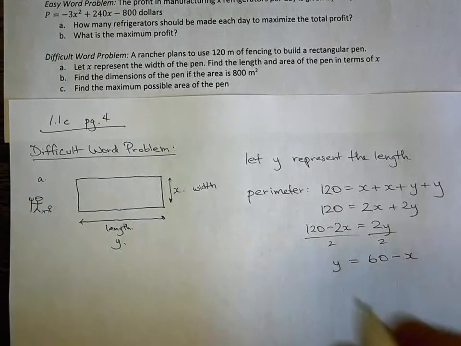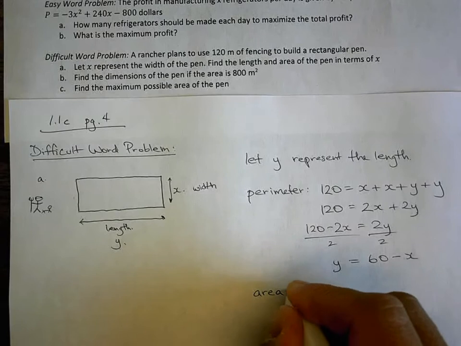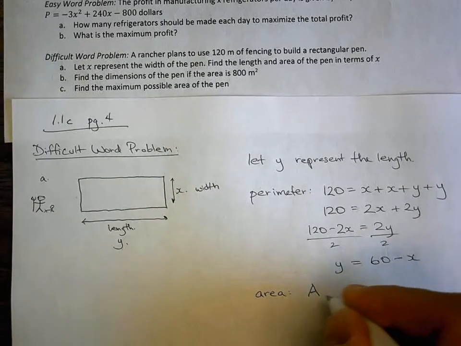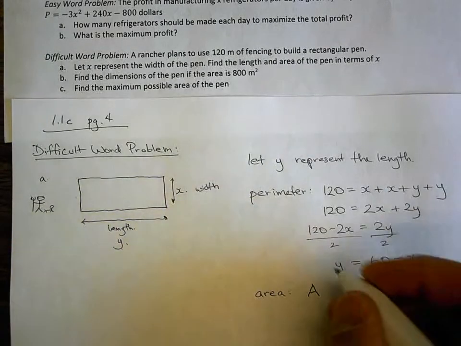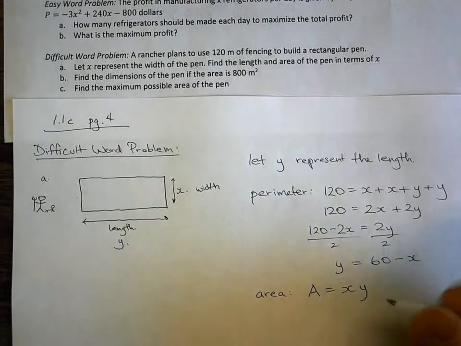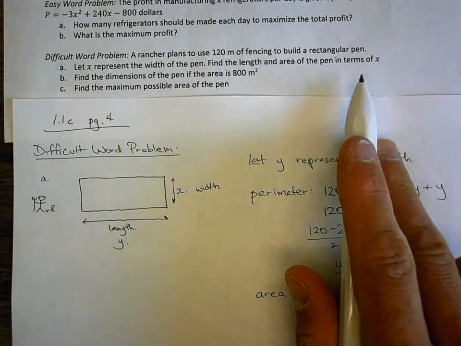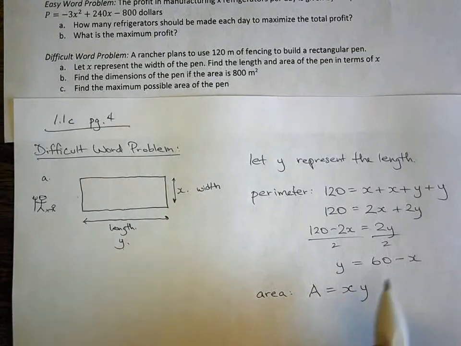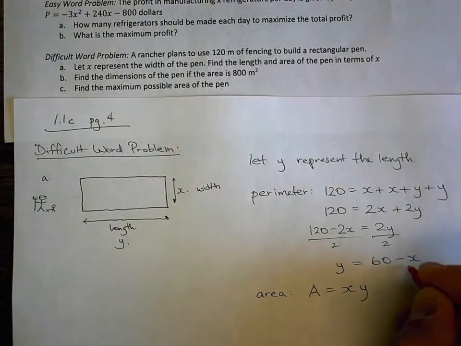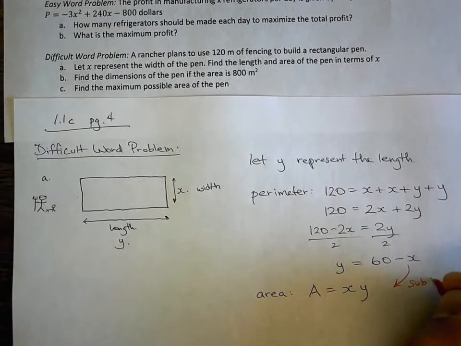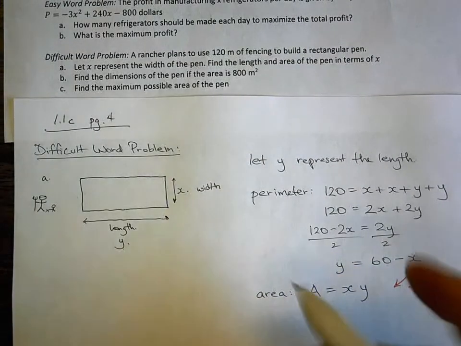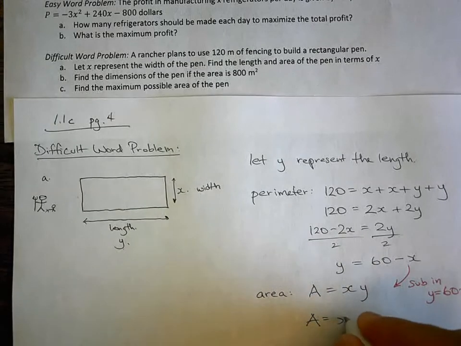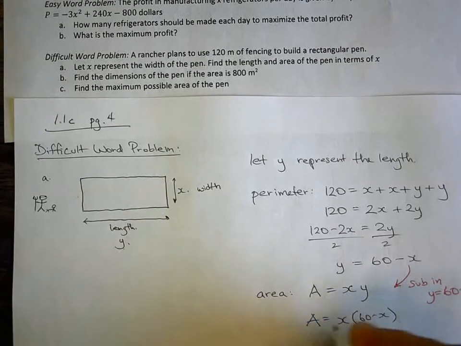To find the area, well, area is a little bit easier. Area of this pen is going to be length times width, so that's going to be x times y. But they want to know the area in terms of x, so I've got to get rid of this y. How do I get rid of the y? Well, I have an expression now, so I'm going to sub in y equals 60 minus x. So I get my area is equal to x times 60 minus x. Area is equal to 60x minus x squared.